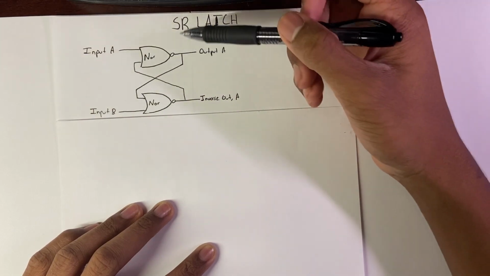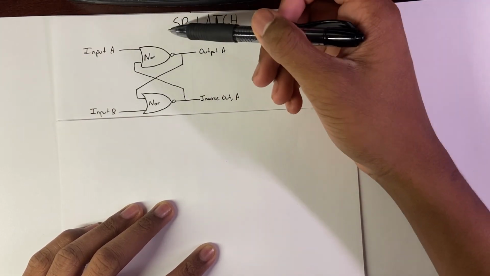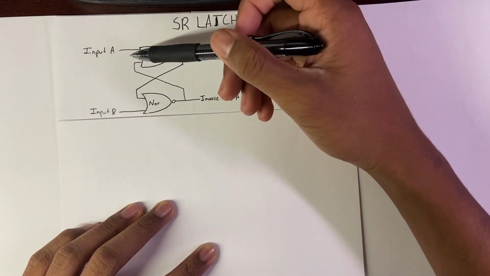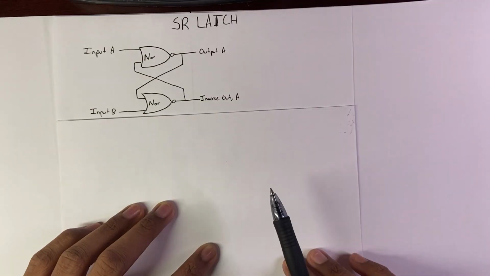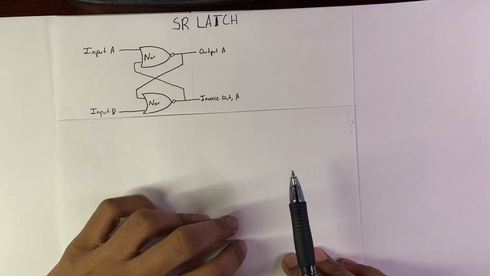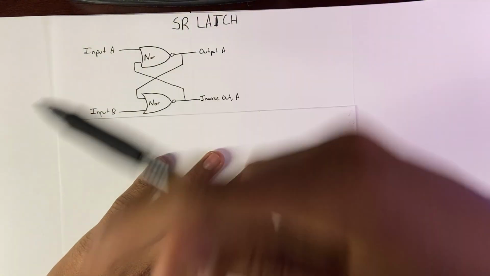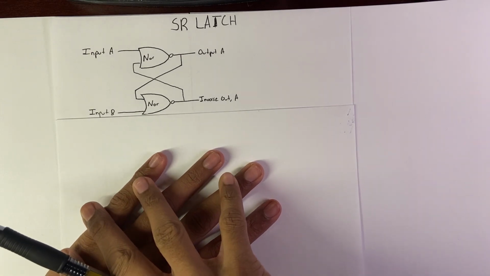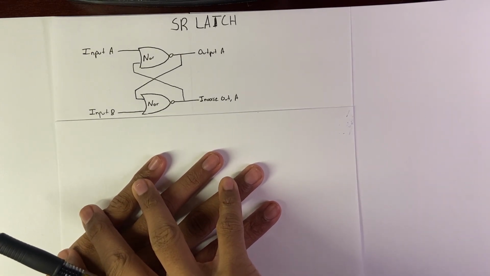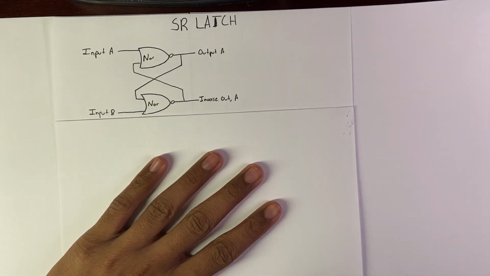The reason why it's called SR is because it stands for set reset. So input A is a set and input B is a reset. That's going to make sense in a couple seconds here. If we go over a NOR gate, no inputs gives an output, and then one or two inputs give no output. So it basically inverts with any inputs.